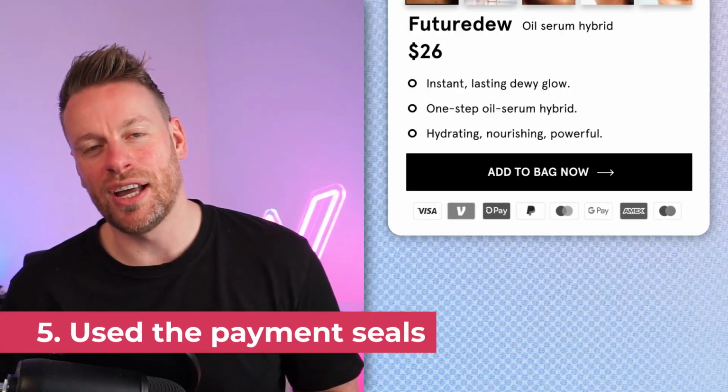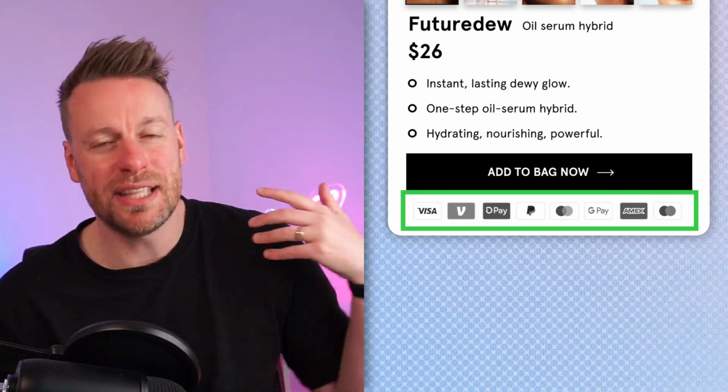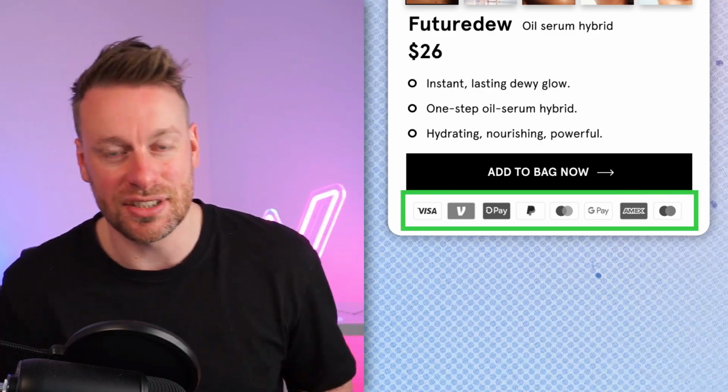Moving on to point number five, we've added some payment seals. It's not something you need to do these days, but definitely something you can test, and it just adds trust and credibility. And moving on to the money page, the cart, drawer, slider, whatever you want to call it, here's three enhancements that I think Glossier could use to increase their revenue per visitor.